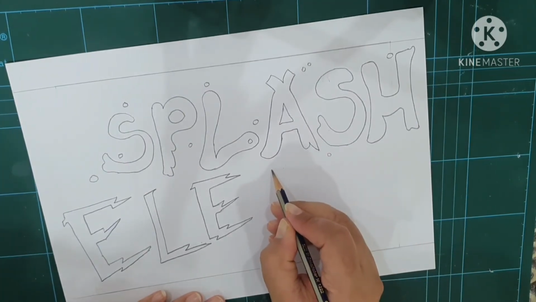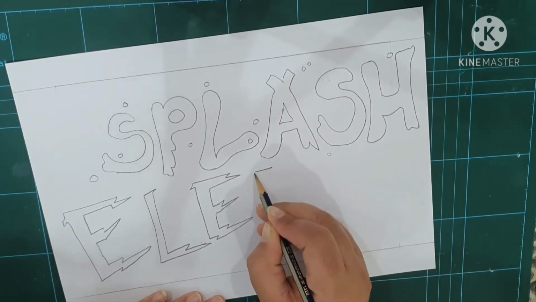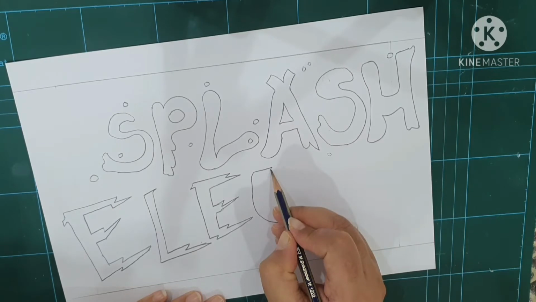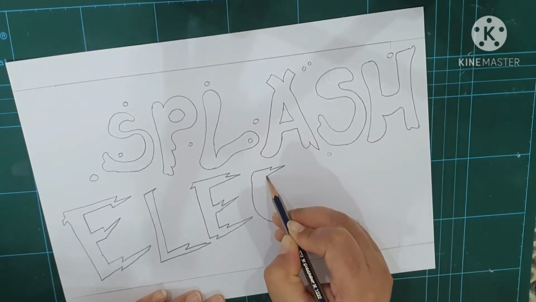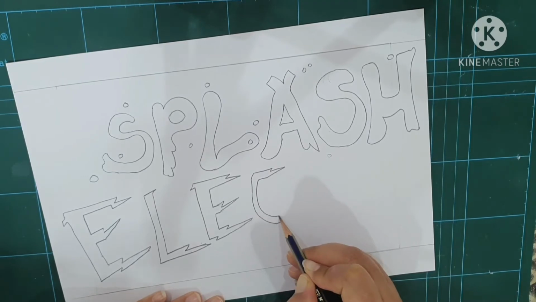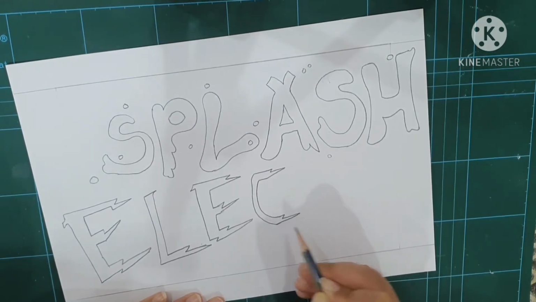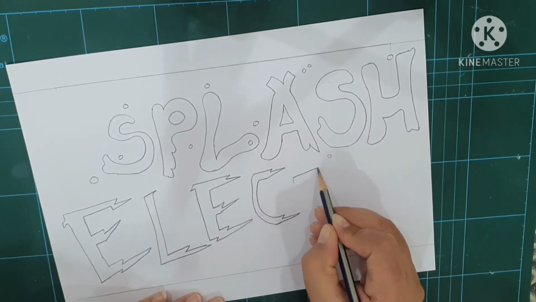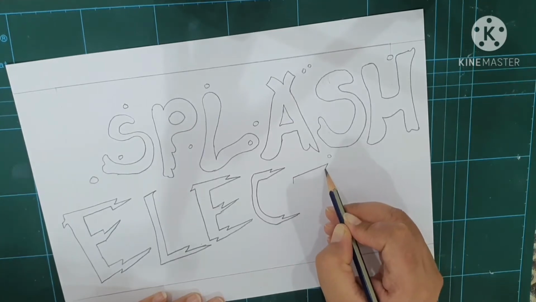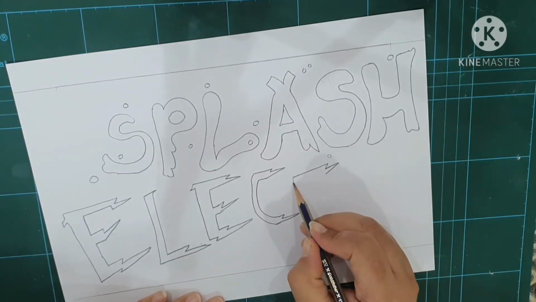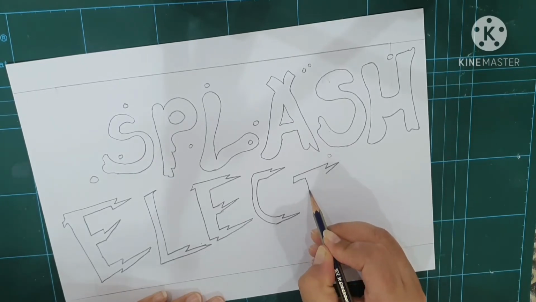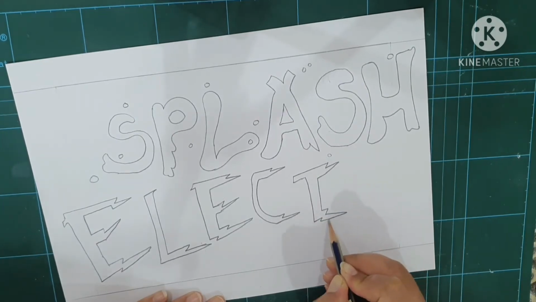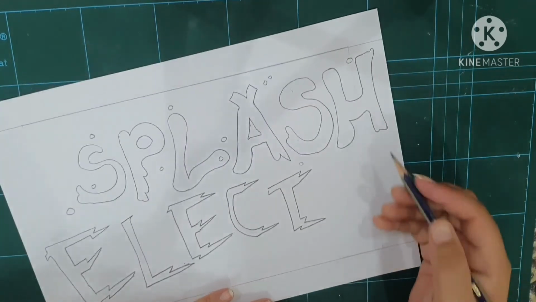E-L-E-C. For C also, first make a sleeping line, then move it down in the shape of the C, and then here you have to make the electrical design, then move it down, C. E-L-E-C, T. For the T, it is the same way. Make the shape of the T, then make the design of an electric shock, a spark, then coming down, the T will also be like this somehow. It represents the electric spark, E-L-E-C-T-R-I-C.